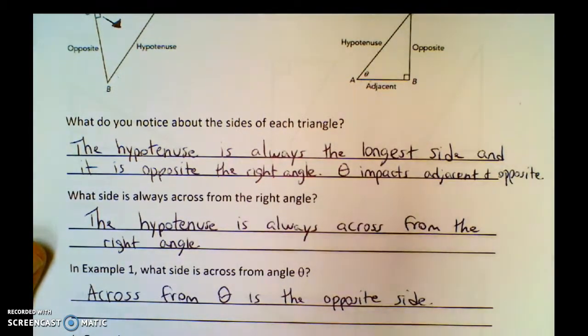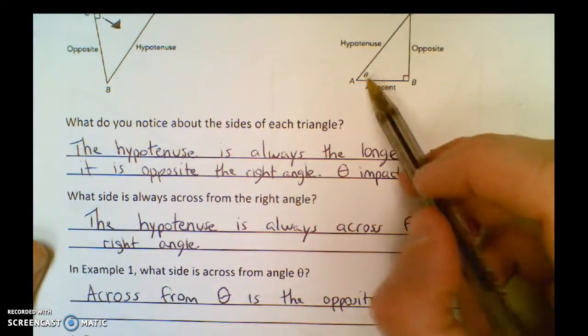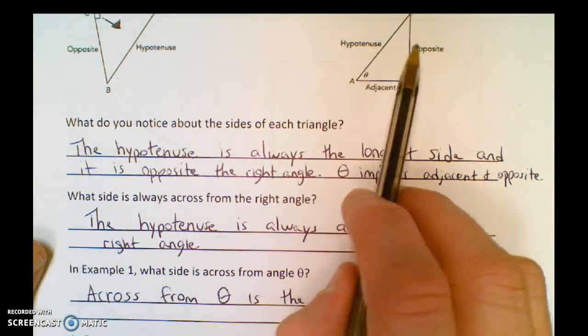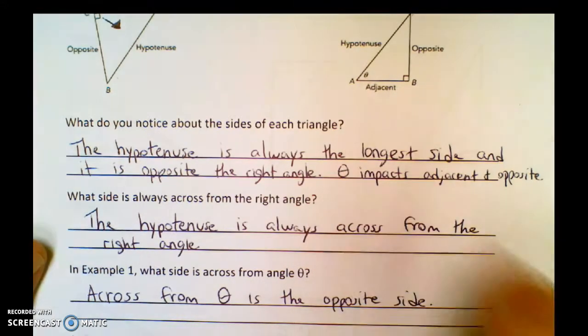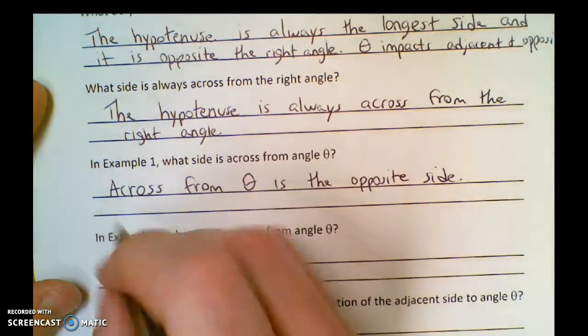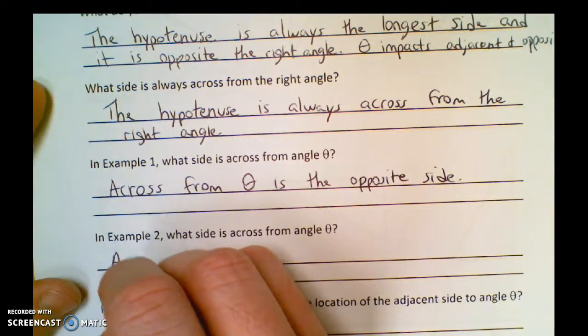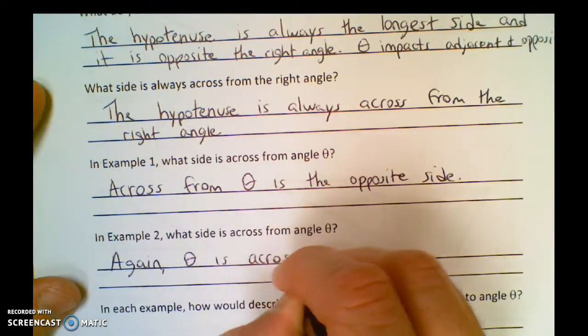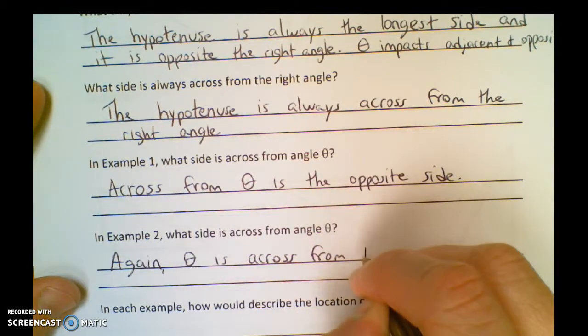And if you look at example 2, what's across from theta in example 2? So here's the theta. Again, the opposite side is across from this indicated angle theta. So again, theta is across from the opposite side.